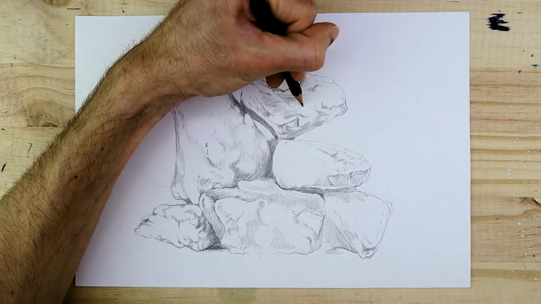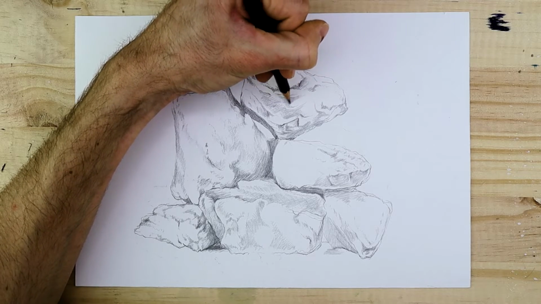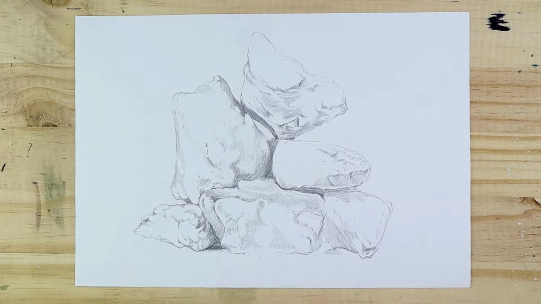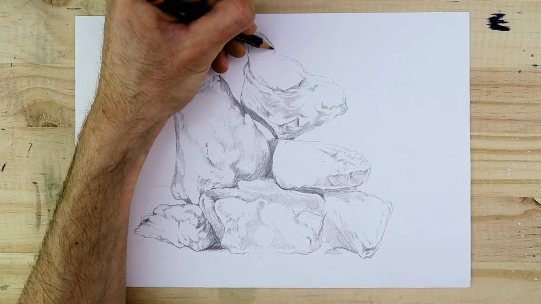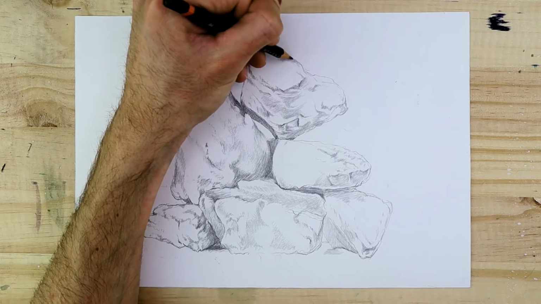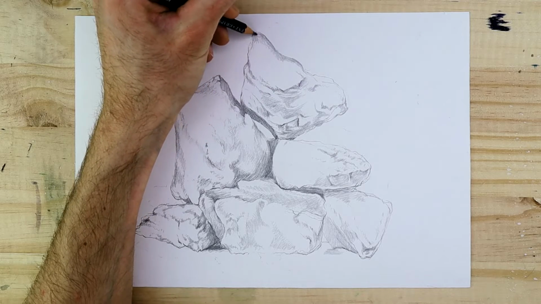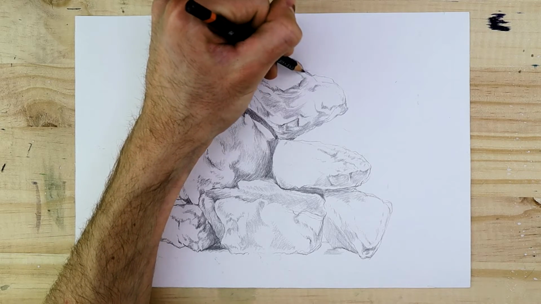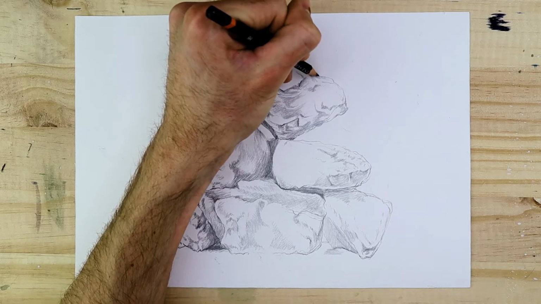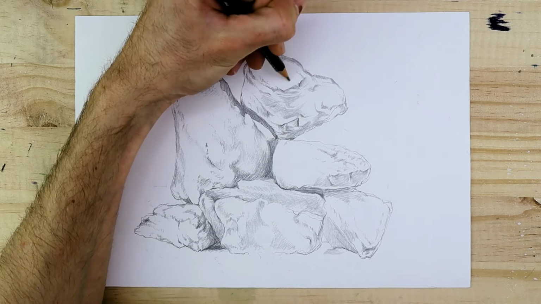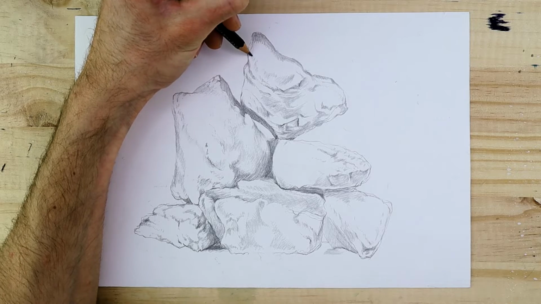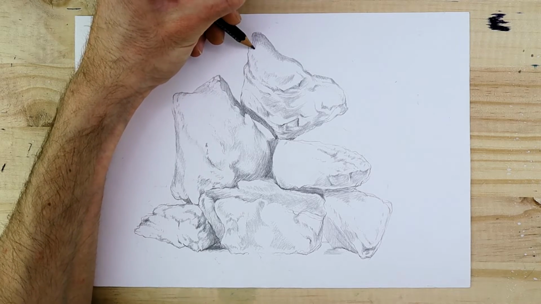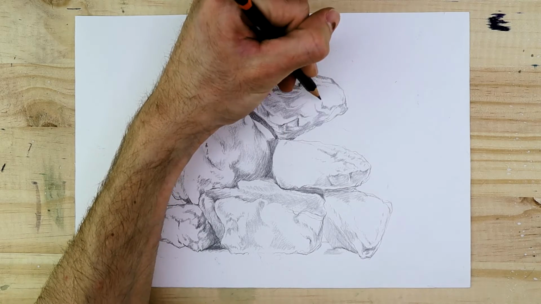So these areas are going to be slightly darker, and this is also going to bring the rocks out and give them more three-dimensionality. That is because depth is being defined by the darkened background and the rocks being slightly lighter, which brings the rocks out a little more. So that's the way in which depth is being defined.